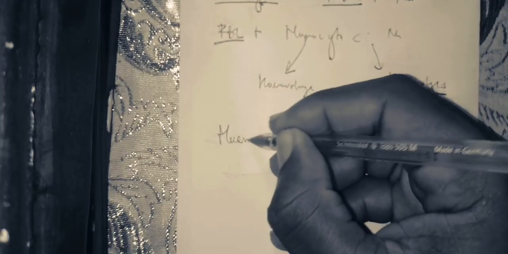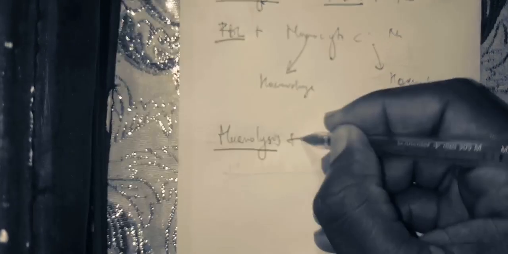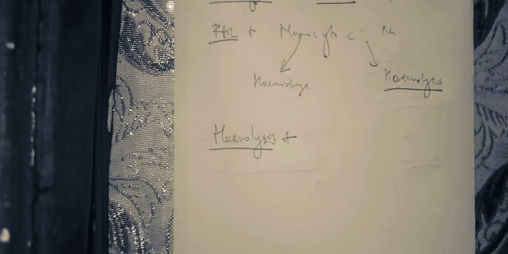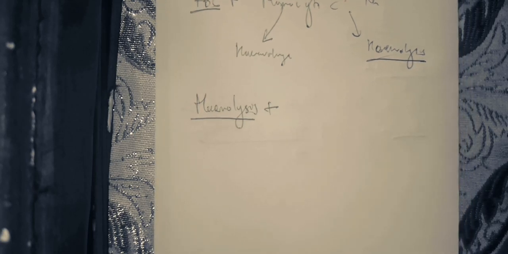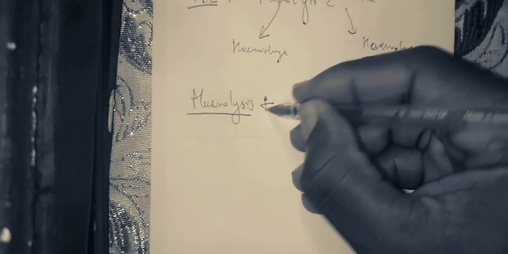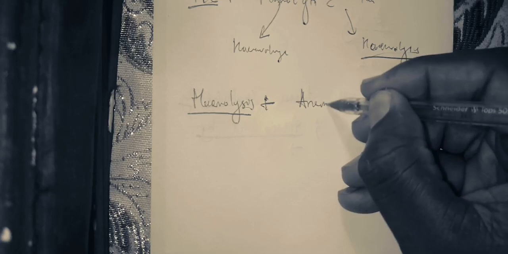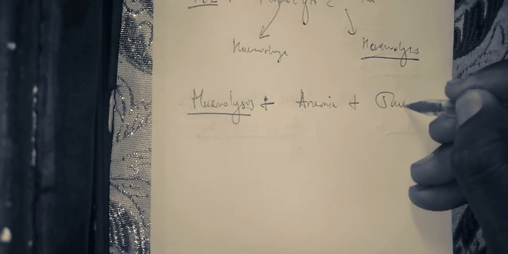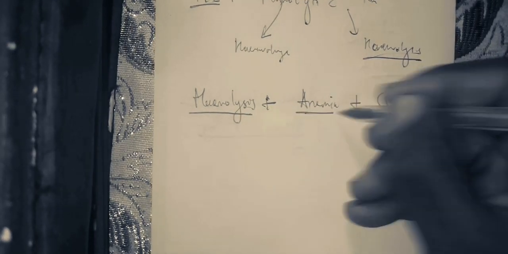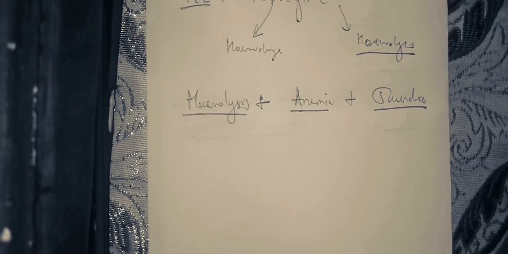Now, you have a broad array of differentials under hemolysis. If you don't think of sickle cell, you can think again of what? Is it clear? So when you have elements of hemolysis, you need to know that first, on physical examination, the elements of hemolysis are two major. You have anemia and you have jaundice. Is it clear? So if you have a patient both with anemia and jaundice, you can think of a hemolysis. Is it clear?